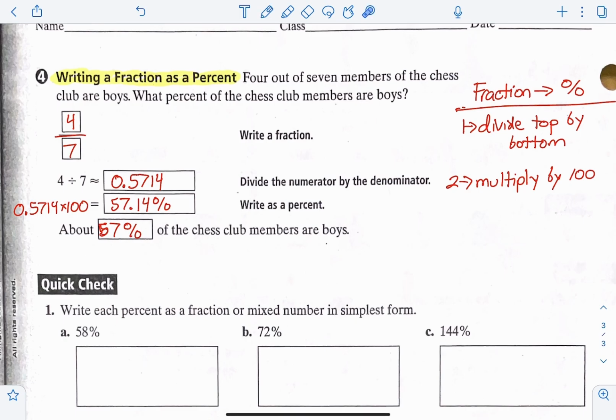So again, you set up your fraction, or they give you a fraction. Divide the top by bottom. 4 divided by 7, we got a decimal. That was step 1. We take our decimal and times it by 100, and we get our percent. Multiply by 100. That was step 2. So we have turned a fraction into a percent. 4 over 7 is about 57%. It's 57.14%.